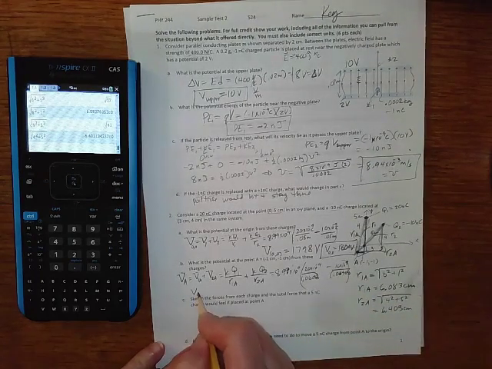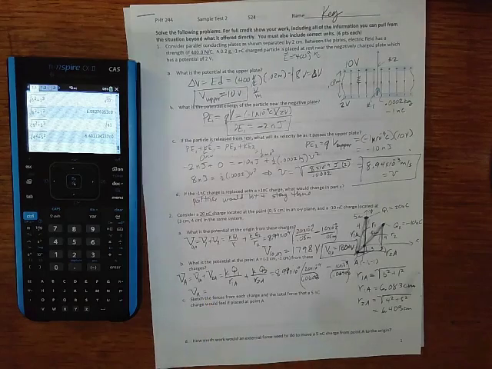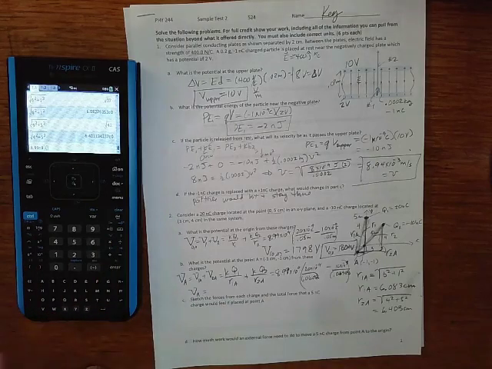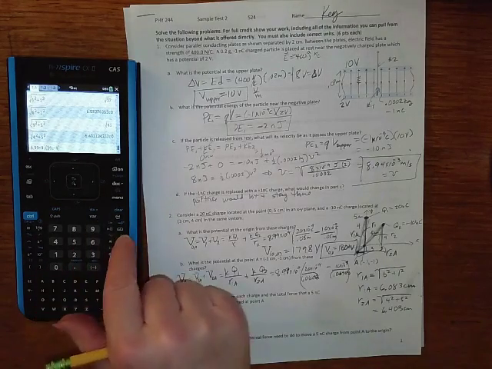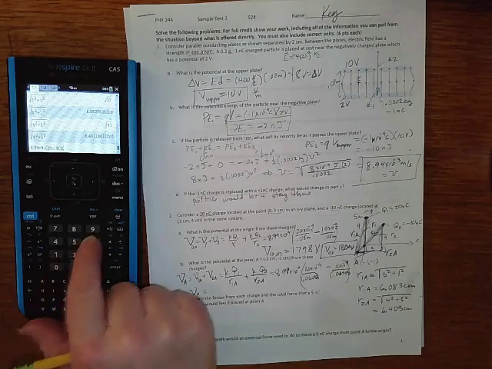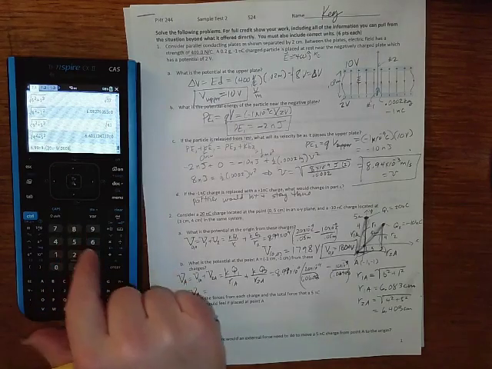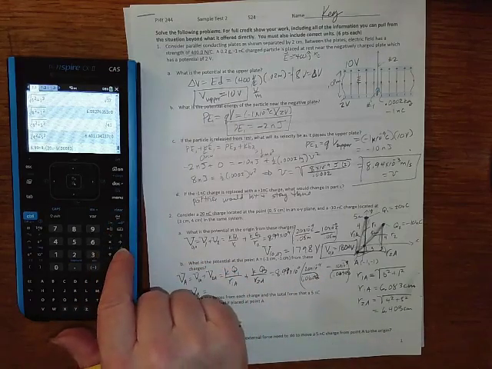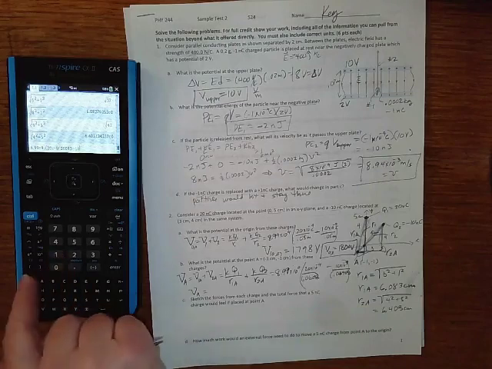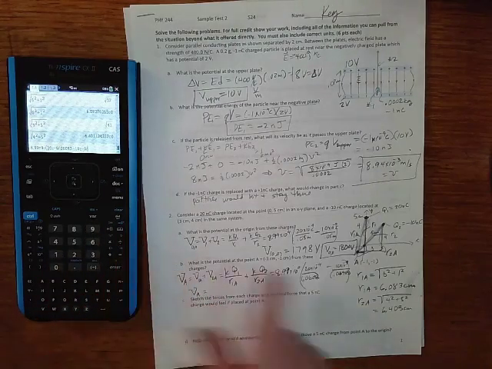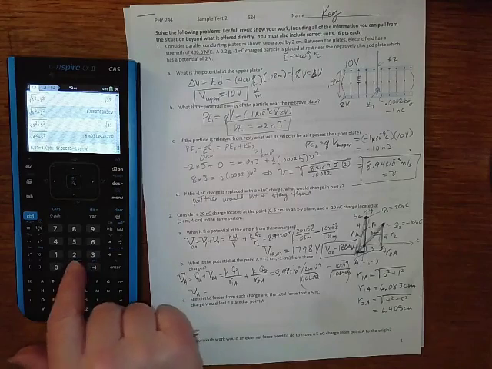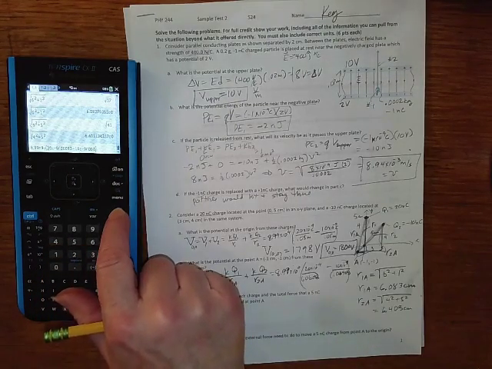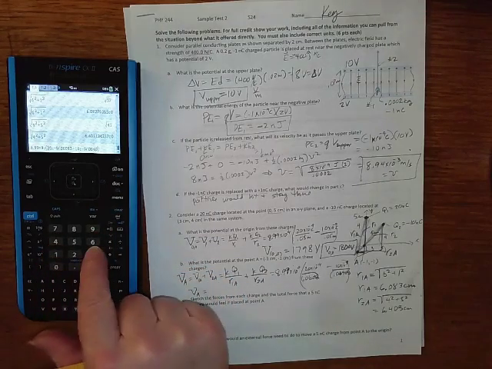Alright, so V at A, plugging all this in, 8.99 times 10 to the 9th, times, in parentheses, 20 times 10 to the negative 9 divided by this 0.06083, plus, or not plus, let's do it right this time, minus 10 times 10 to the negative 9 divided by the new R2, 0.06403.